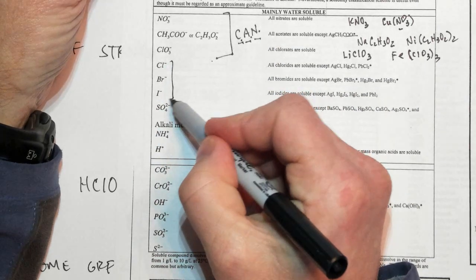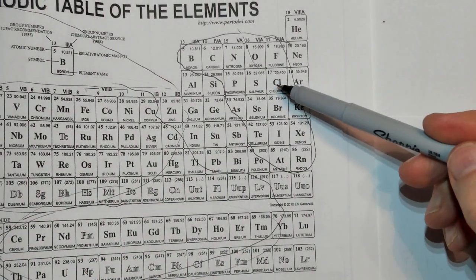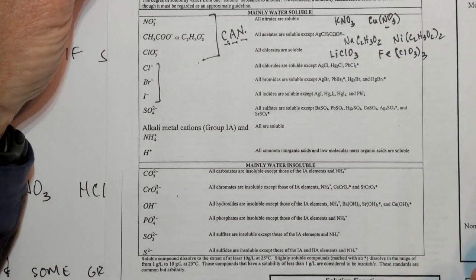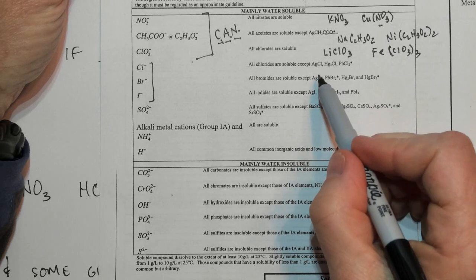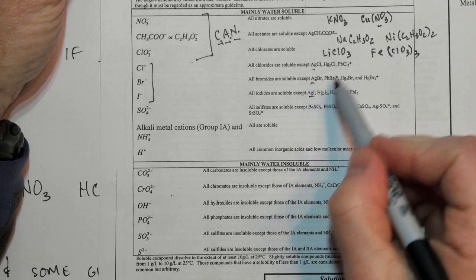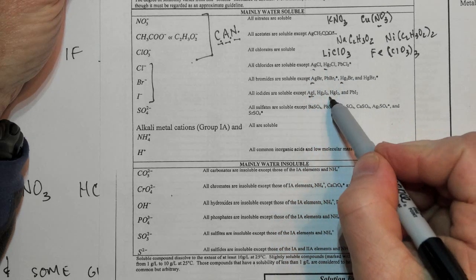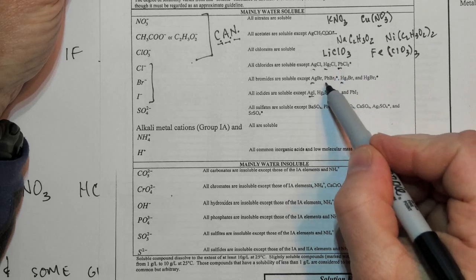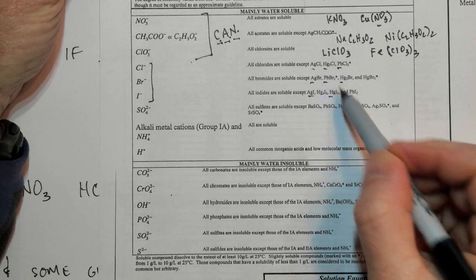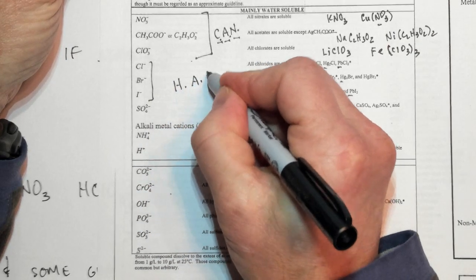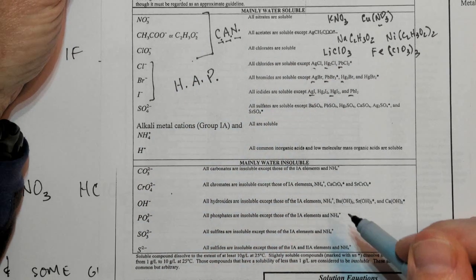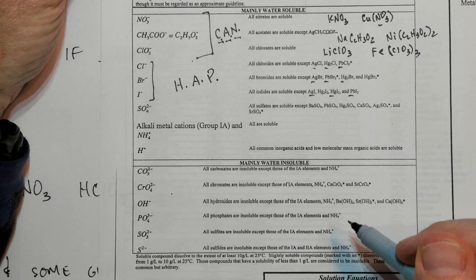The next three are close by on the periodic table. These are the three halogens, chloride, bromide, and iodide. And these are always soluble, except there's a pattern to three things that are not. Silver, mercury, and lead happen to not be soluble with chlorides, bromides, and iodides.